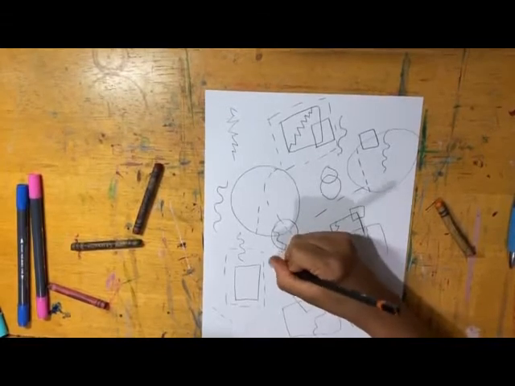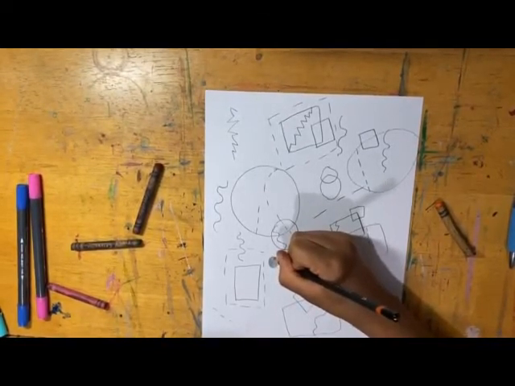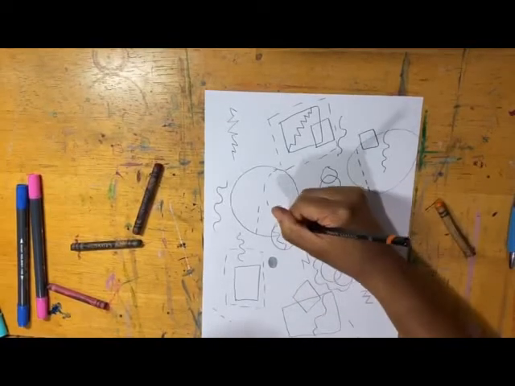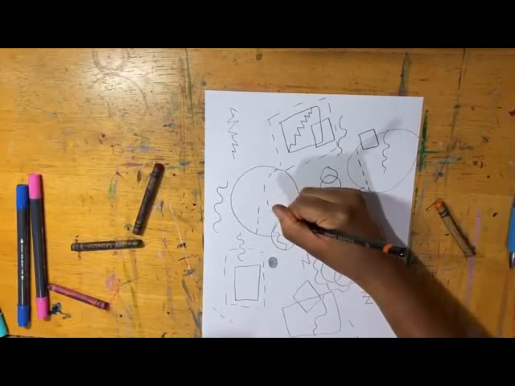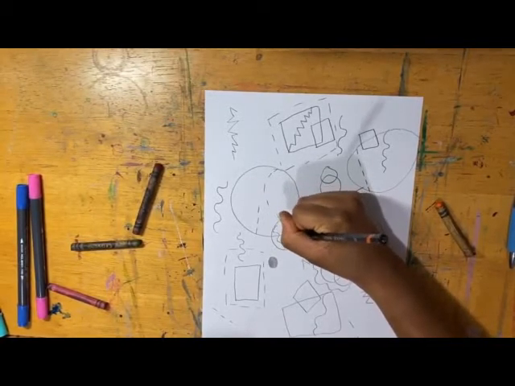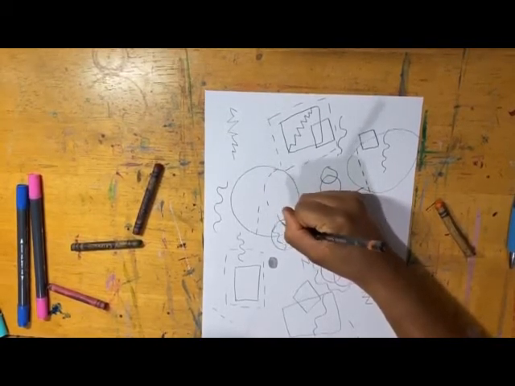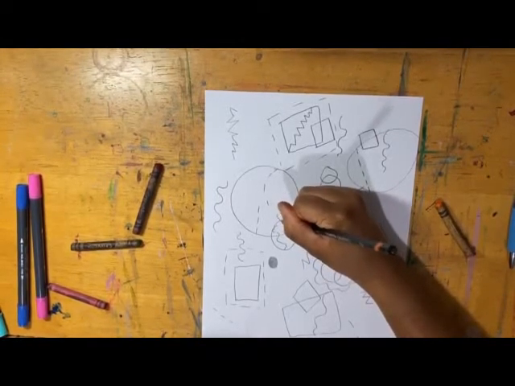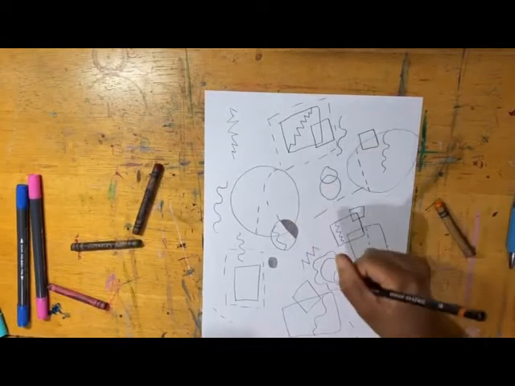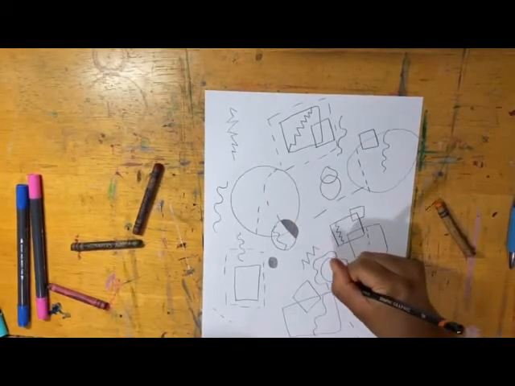Next, I started coloring in my shapes with my pencil. Depending on how hard I pressed with my pencil, I achieved a certain look, different looks, with the same pencil.